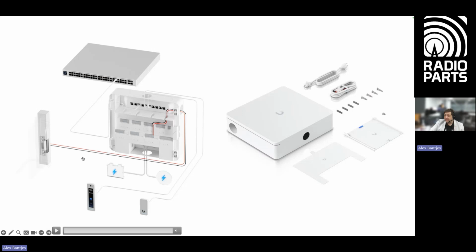Basically you get all the stuff shown here as well. You get all the hardware to mount it. It comes with a template, so it's nice and easy to install. And basically you can just hook up everything to there.